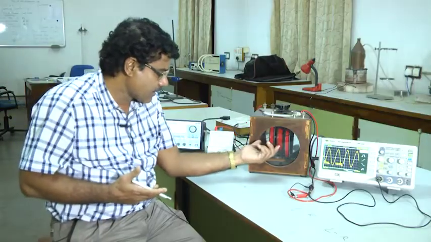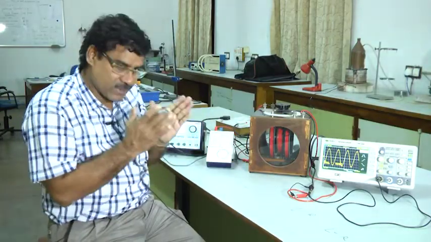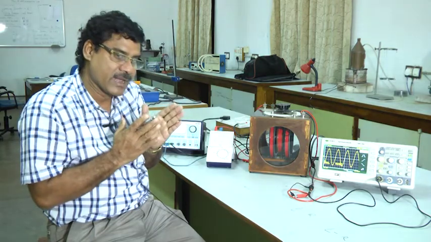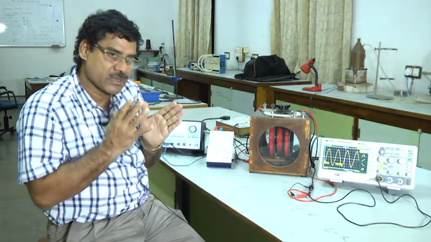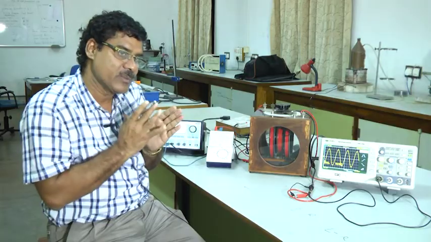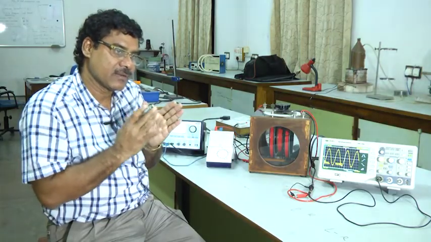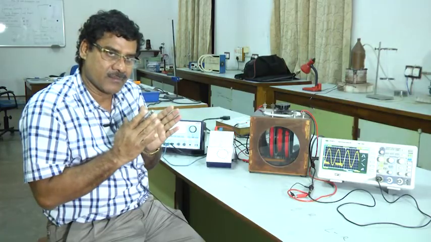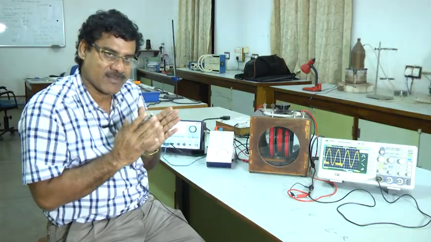Also, if you take 2 coils, the magnetic field between the two coils will be uniform. So, the whole secondary coil area will be linked with magnetic fields of equal strength.